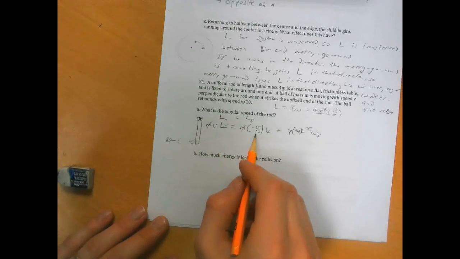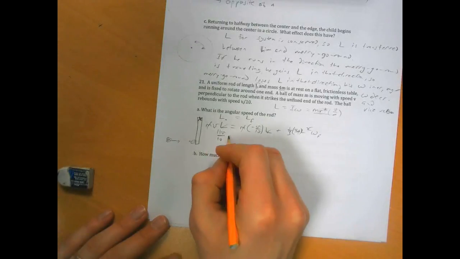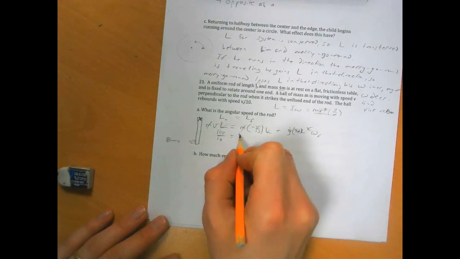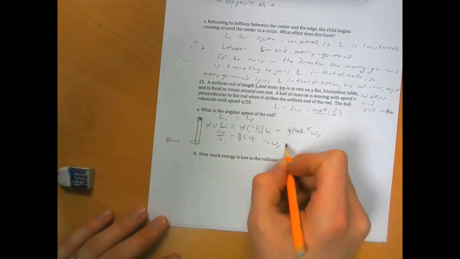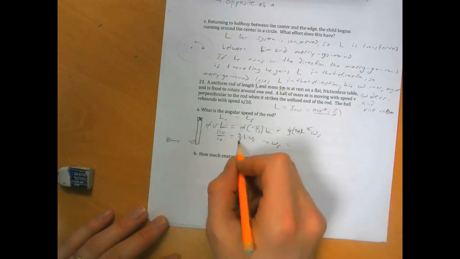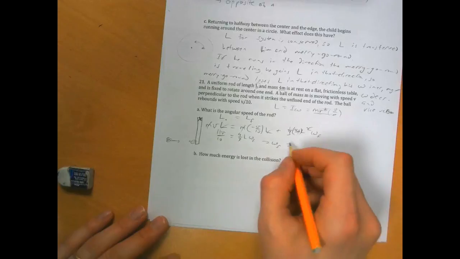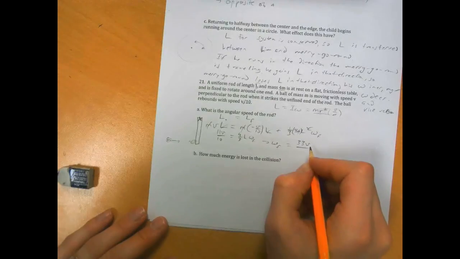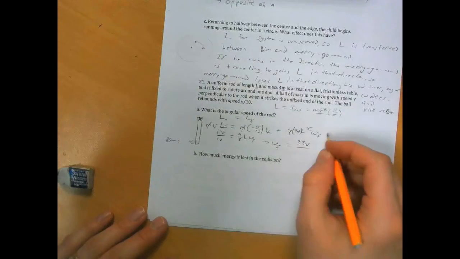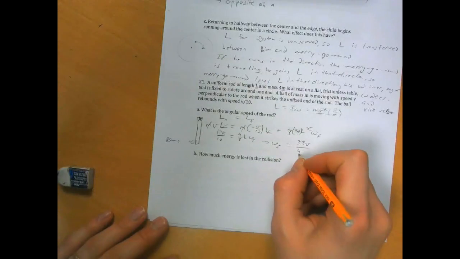That's 11v over 10 is equal to 4/3 L omega final. So then the angular velocity of that rod is equal to, wow, that's kind of nasty, 33v over 40 L.